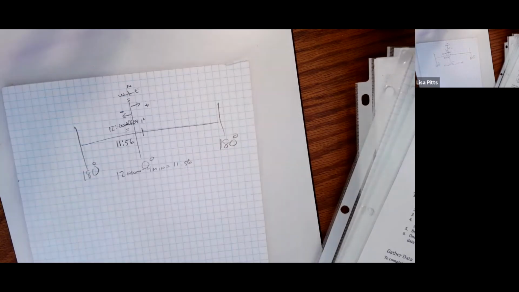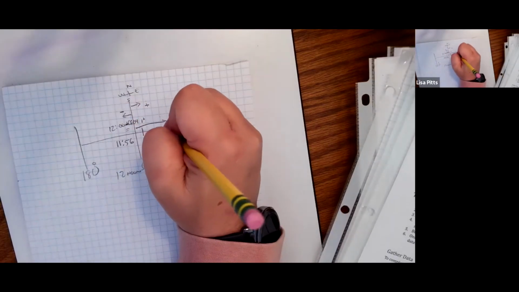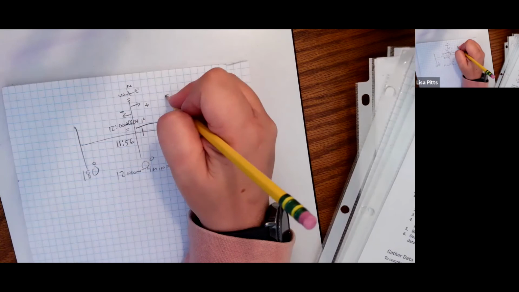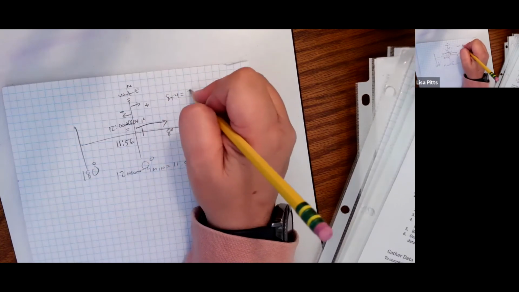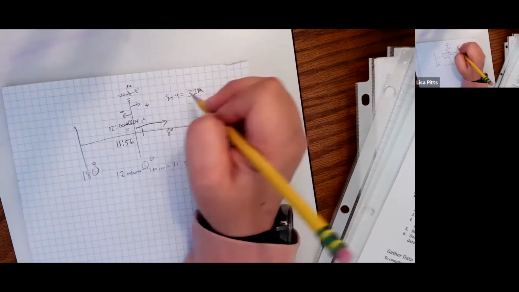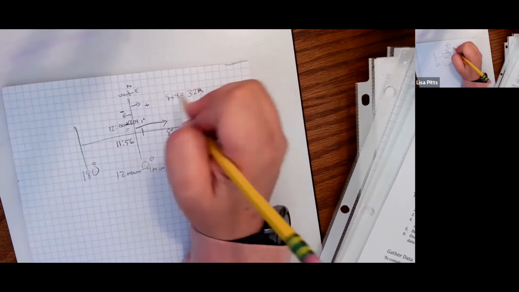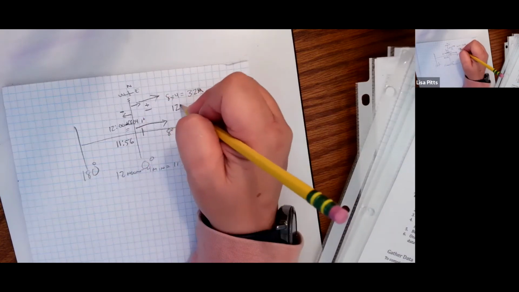What would be the solar time of someone 8 degrees longitude east? That means they're this way, 8 degrees. 8 times 4 equals 32. So that's 32 minutes. And I'm adding because I'm going this way. So it would be 12:32.